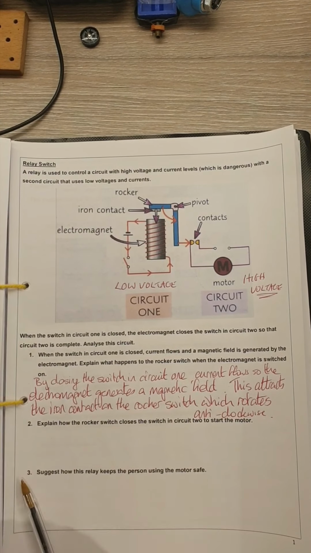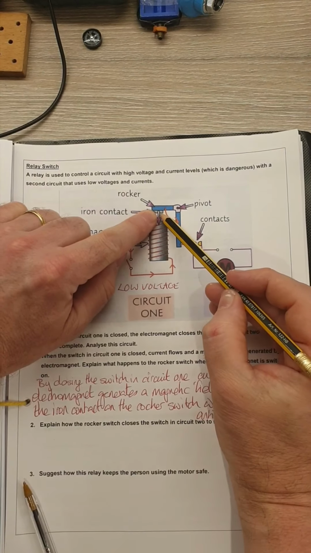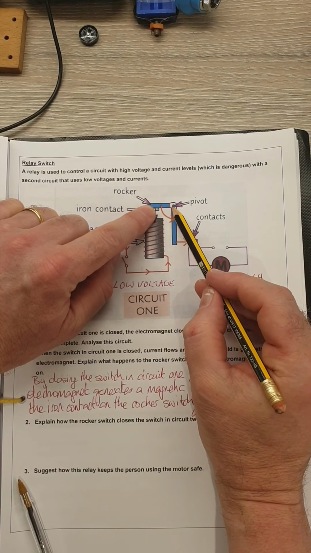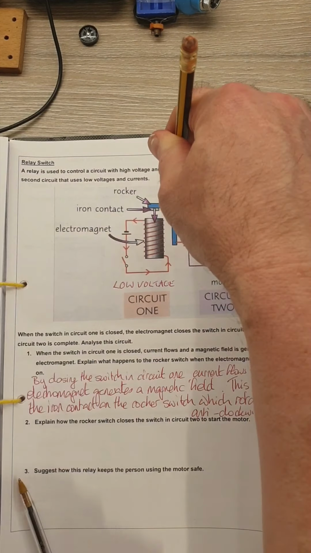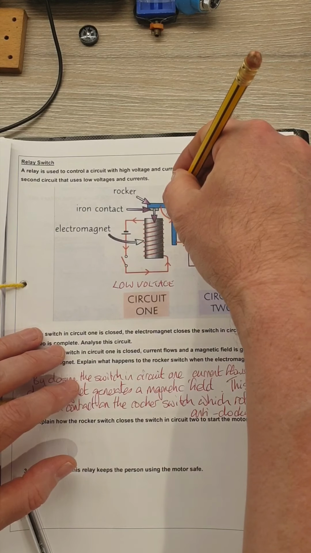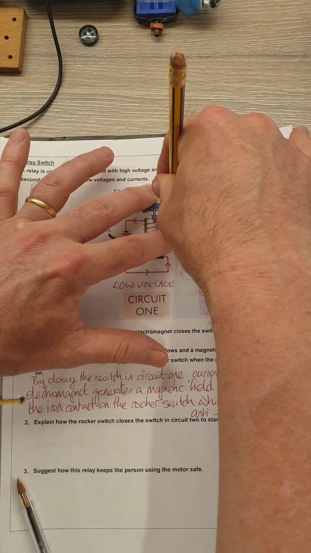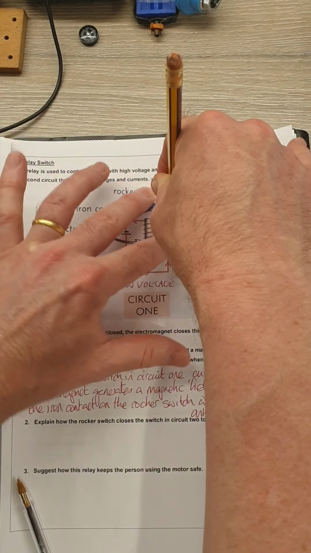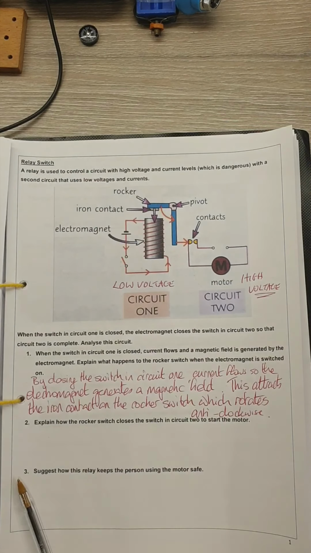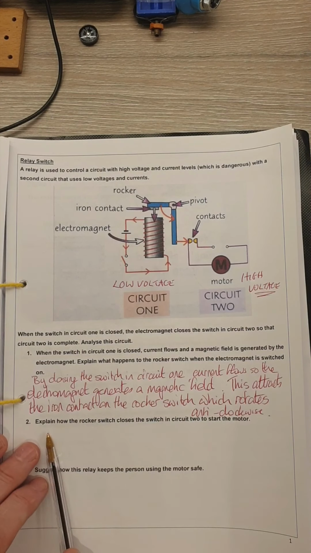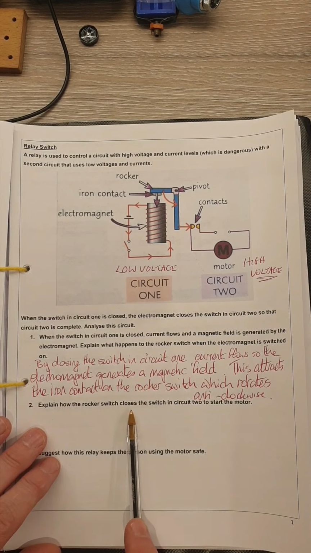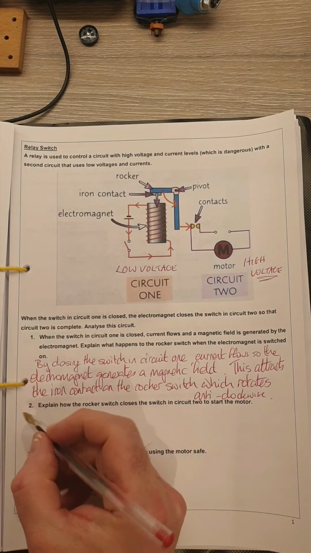So what will happen, this part of the rocker switch is attracted downwards, and because the rocker switch is free to turn around this point here, as this is pulled down, it's going to rotate like this. So then, question 2, explain how the rocker switch closes the switch in circuit 2.